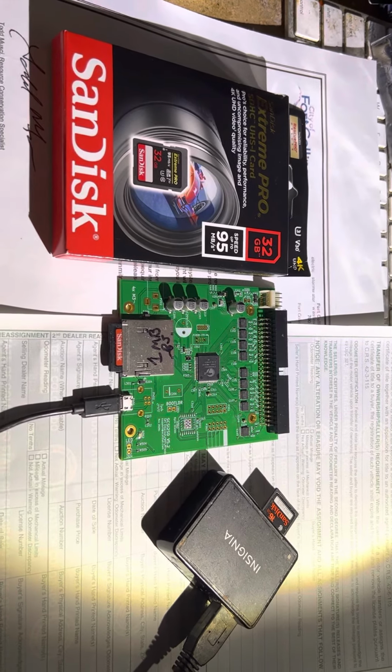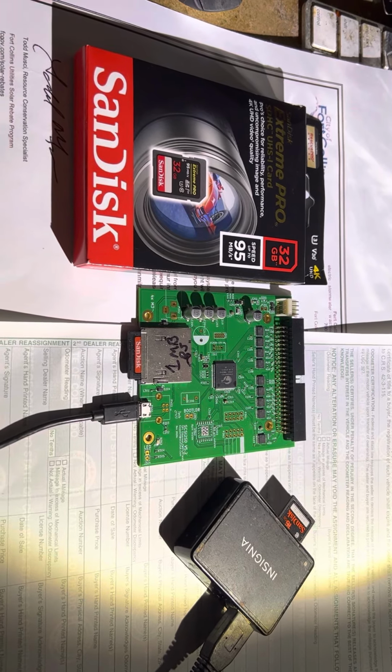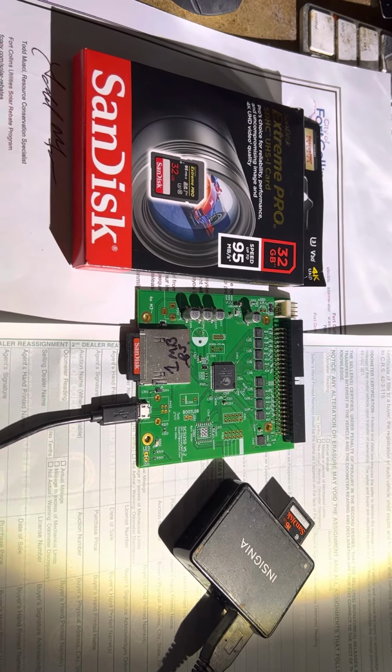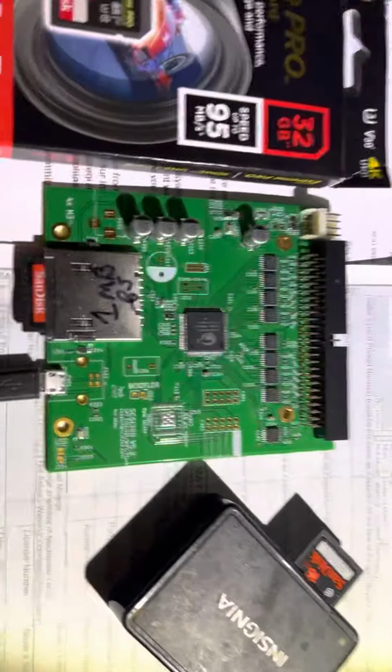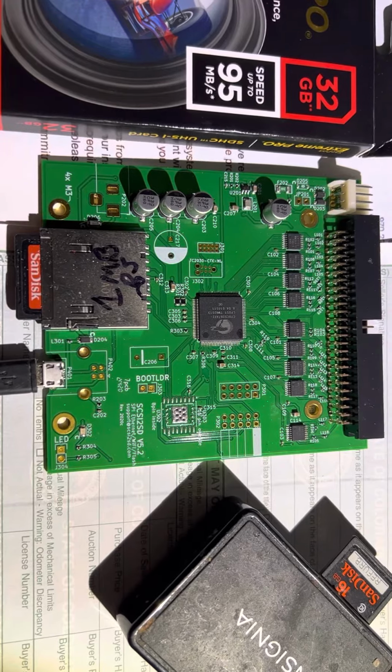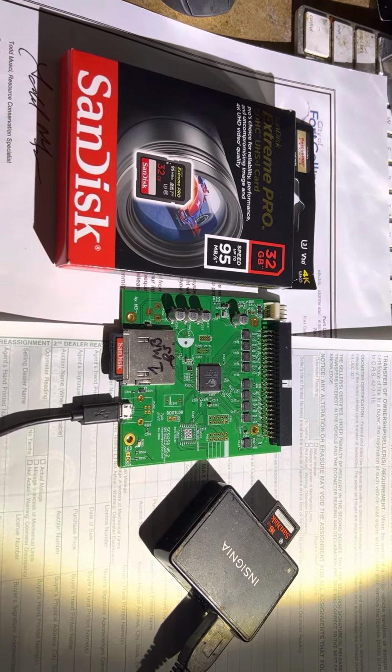Hello, NeXT community. So I'm going to try and just give the basics on the scsi2sd version 5.2 card and how I go about configuring it to work with NeXT.